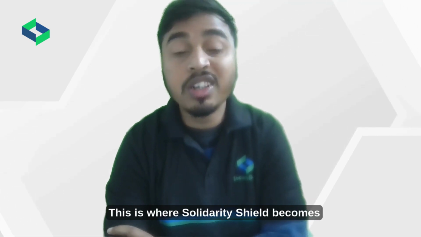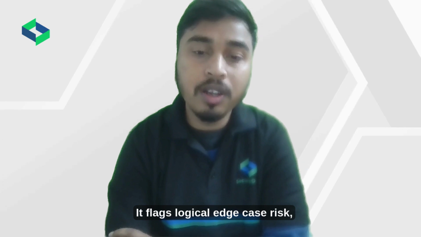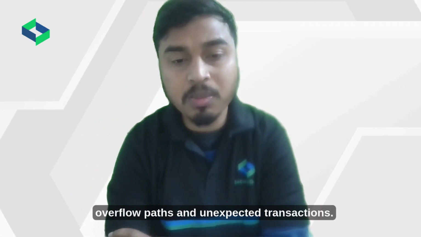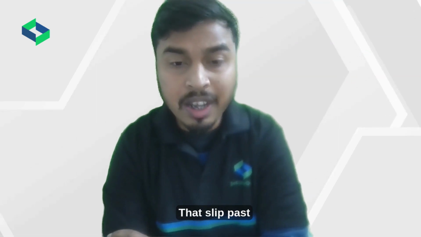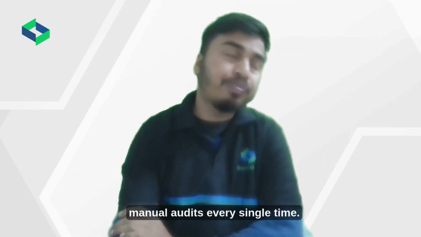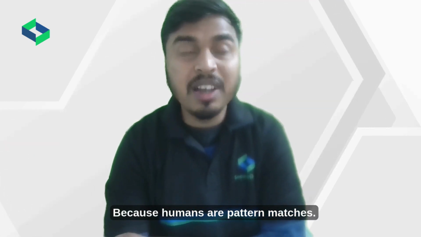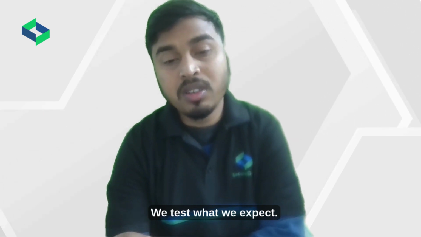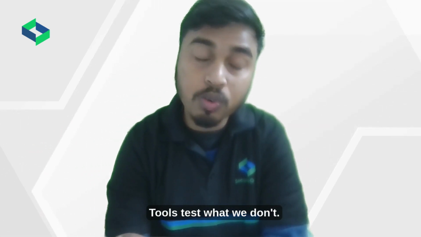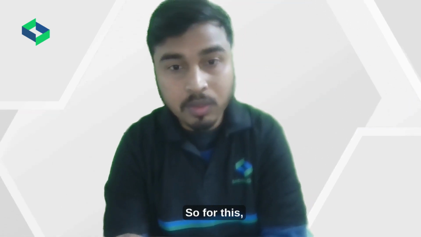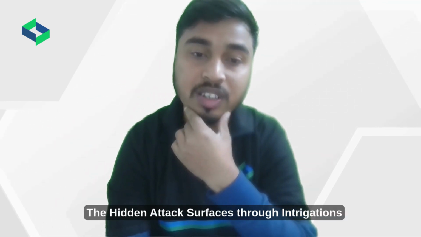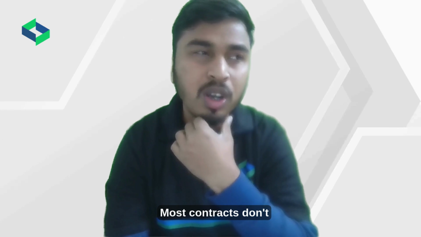This is where Solidity Shield becomes invaluable. It flags logical edge case risks, overflow paths, and unexpected execution flows that slip past manual audits every single time. Because humans are pattern matchers. We test what we expect. Tools test what we don't. So for this, let's move on to the second one, the hidden attack surfaces through integrations.